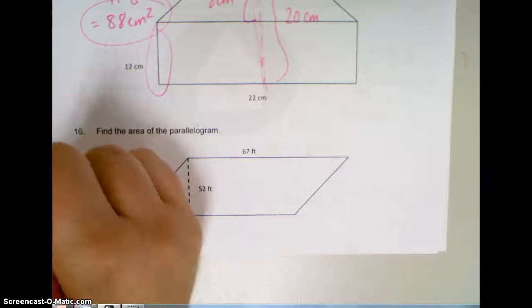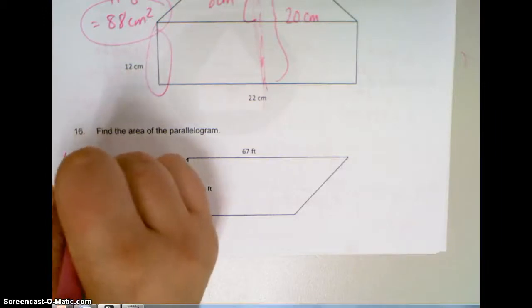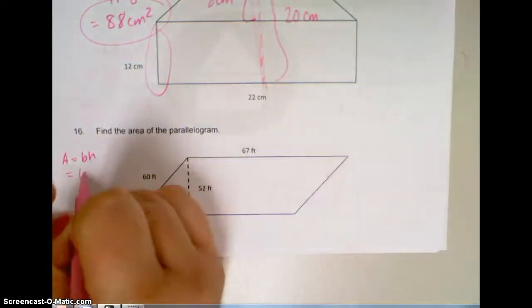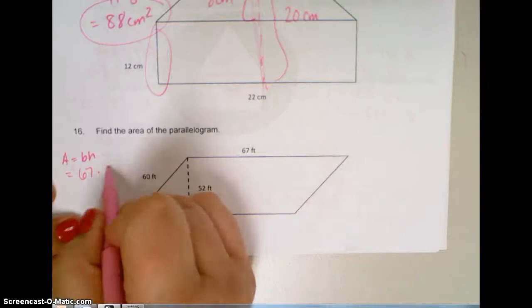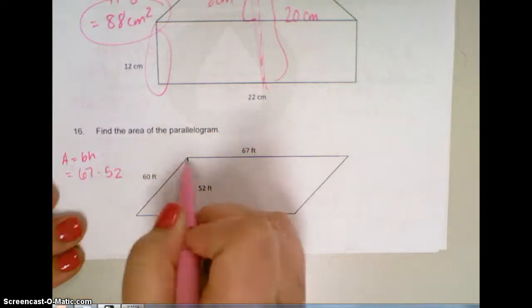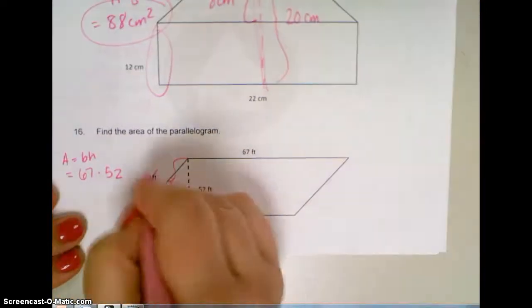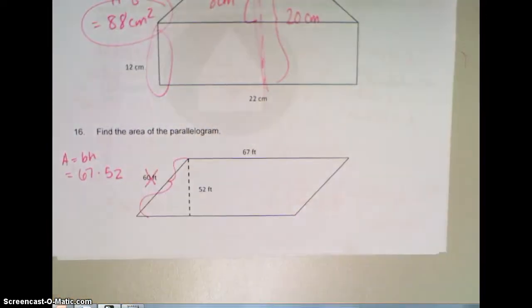16, find the area of the parallelogram. So for a parallelogram, my area is base times height. My base is going to be 67, and my height is 52. The 60 feet right here is a side length. That is not the height. I don't need that number unless I'm trying to find perimeter.